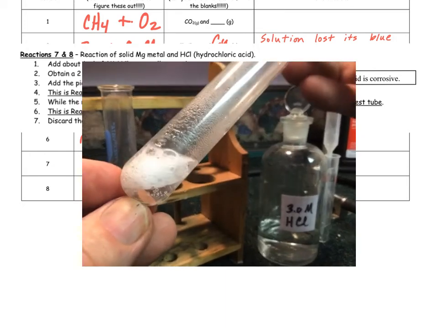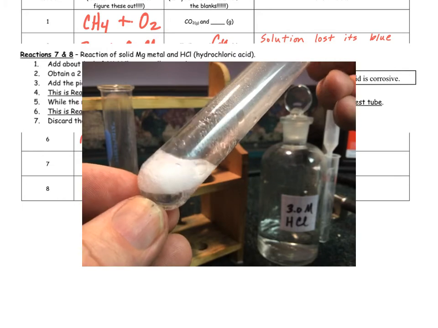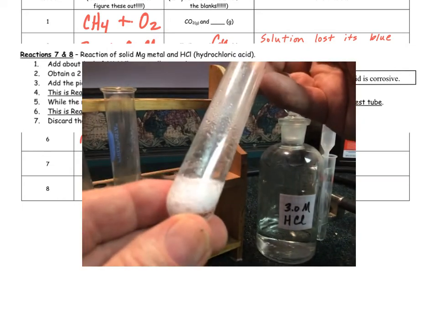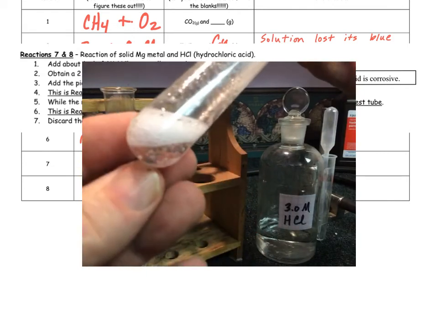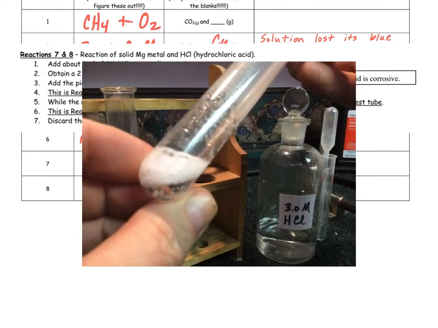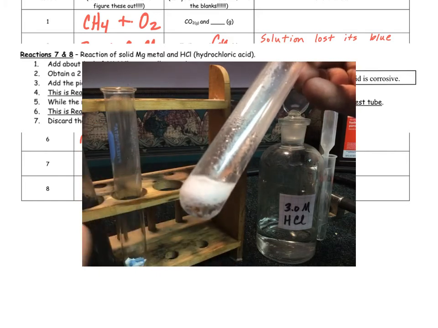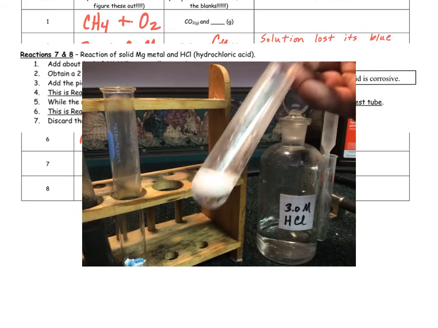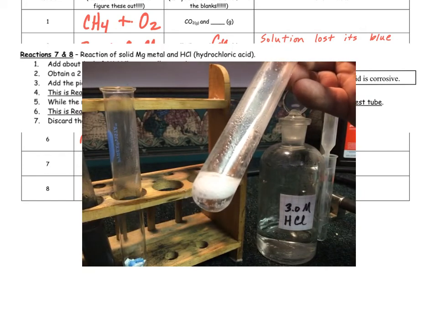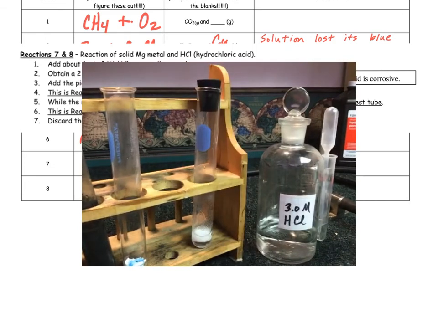Bubbles are forming inside, and the magnesium sort of disappeared. You can't really tell by looking at this, but if you feel it, it is actually quite hot. The solution gets very hot. That means it's exothermic, which we'll learn a little bit more about later down the road. All right, so that's reaction number 7.